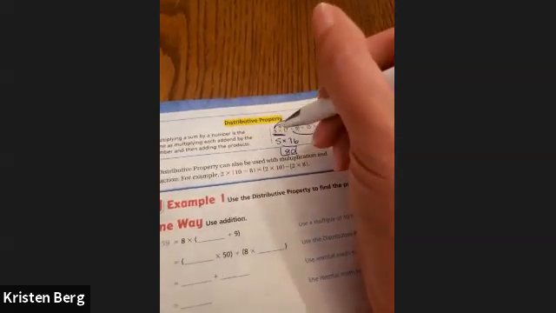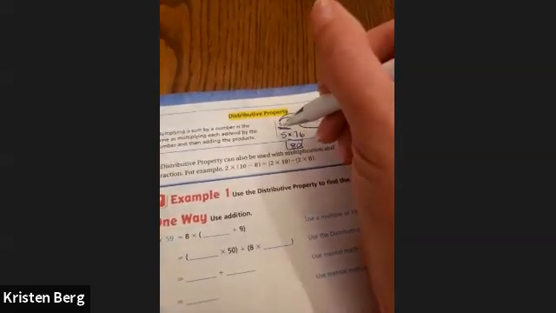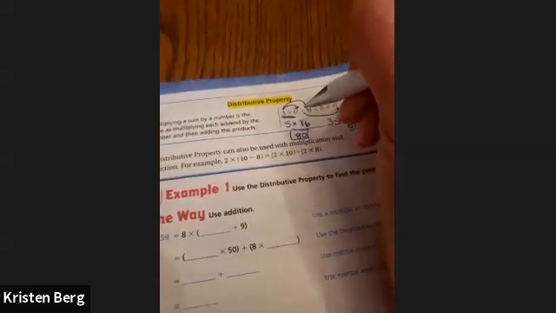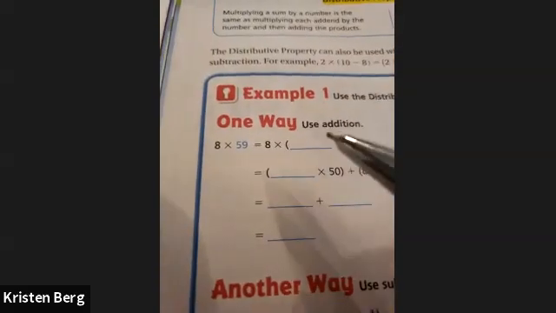So I'm just letting you know that this is the distributive property. Whatever's on the outside, which is always a number, and then times, has to be distributed, given to each number inside, and whatever that sign is right here needs to be in between them, and that is how you do that. So this is another thing.